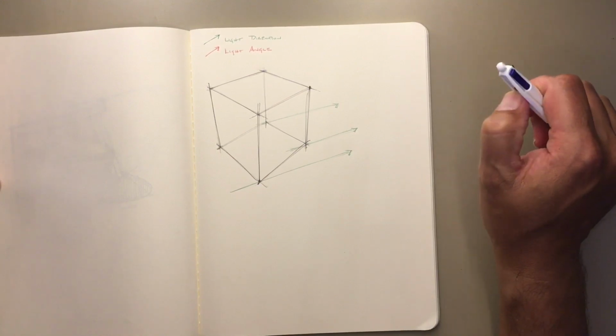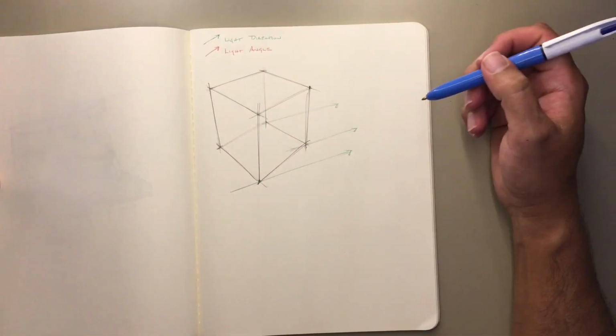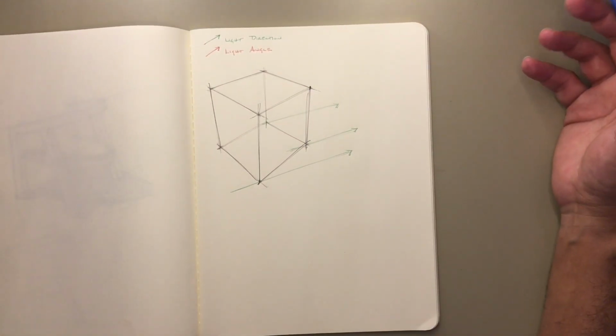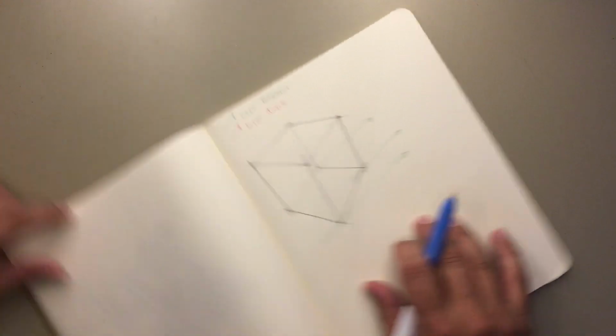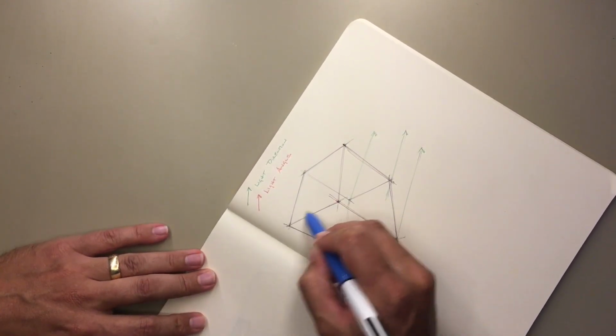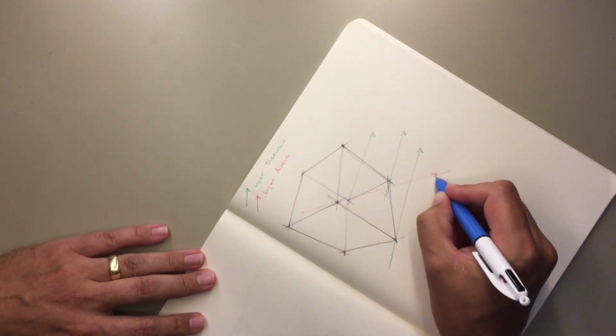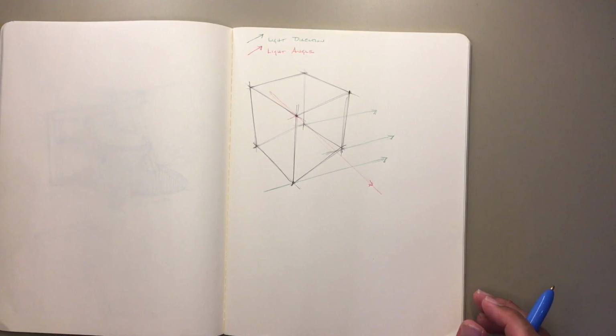But my light angle, which I'll represent here, I'm going to have come down. And because of this exercise, I'm actually going to make it a pretty extreme angle. So from this corner, I'm going to sketch a line that represents my light angle.